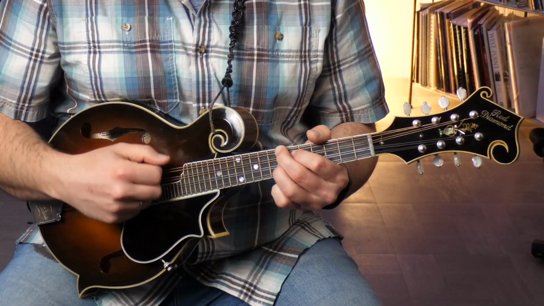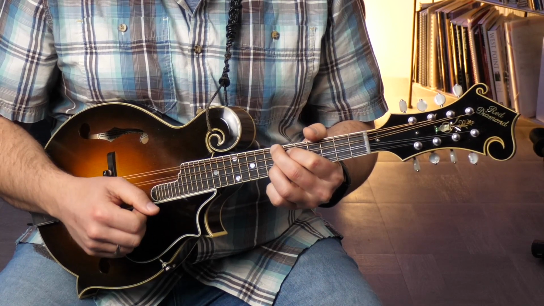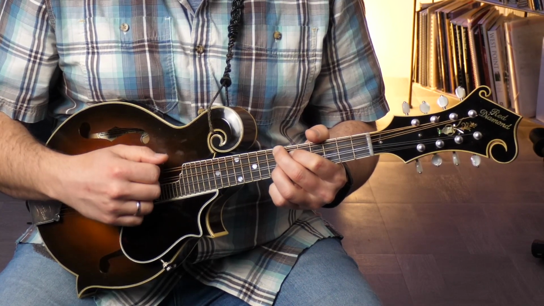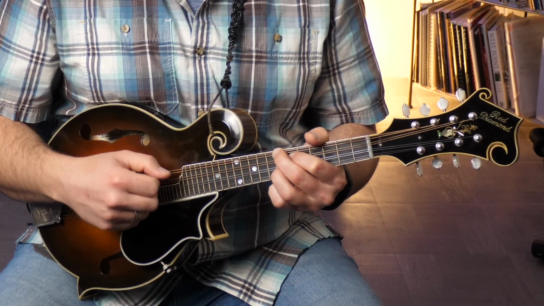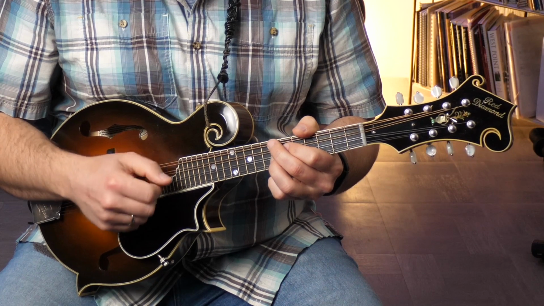Another way that I manipulate time and space here is on beats 1 and 3. I typically target the bottom 2 strings or courses, so the G and the D courses. And then on 2 and 4, I allow my right hand to go down through 3 of them. So it sounds a little bit like this. 1, 2, 3, 4.